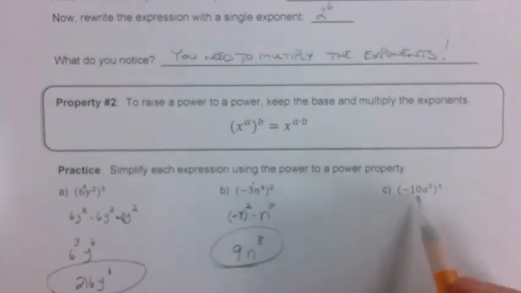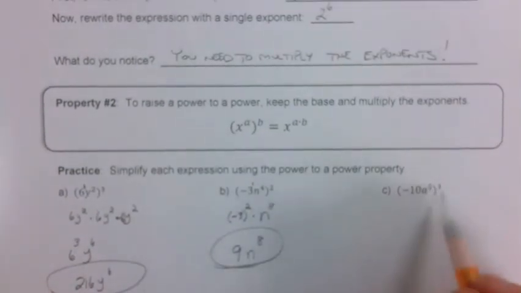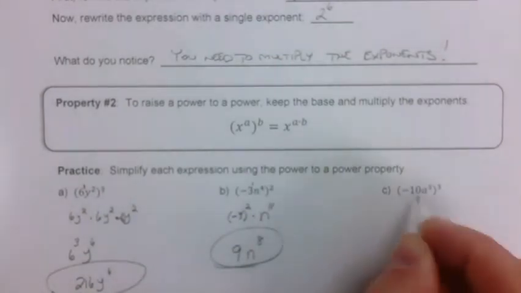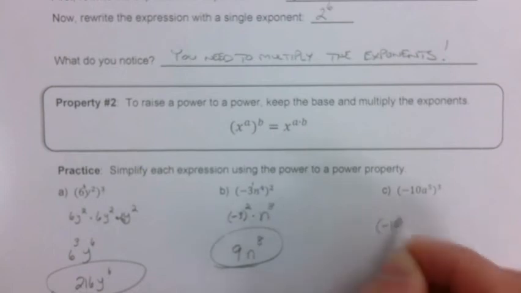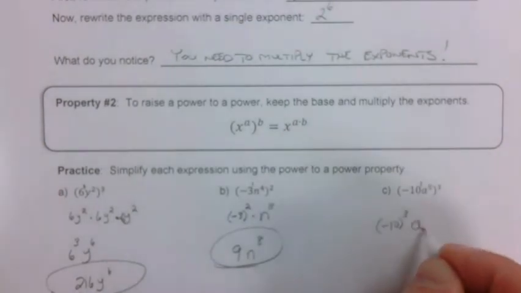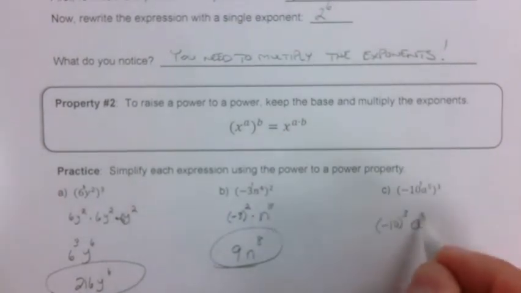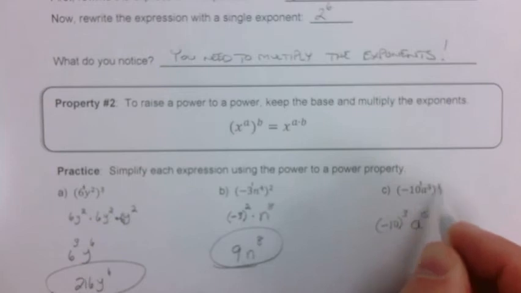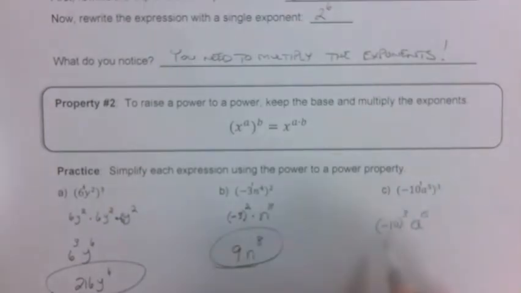Finally, we have -10a to the 5th. That whole expression is being raised to the third power. So again, I'm going to have my number -10. That's going to get raised to the third power. Again, there's a 1 there. 1 times 3 is 3. And then a is going to be raised to the 15th power because 5 times 3 is 15. Now let's evaluate -10 to the third power. That's going to be -1000. And then times a to the 15th power.